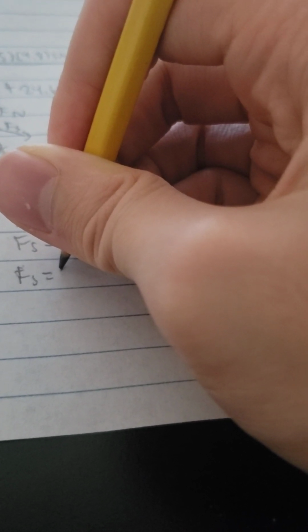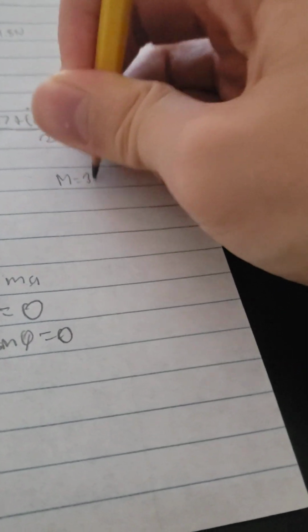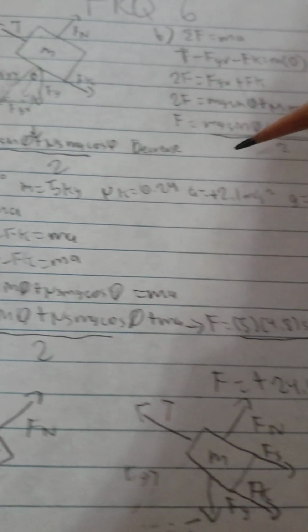And we're going to move mg sine theta to the other side. By the way, the top box is 3 kilograms, so that I don't need to write units. So these are all units for part F, by the way, and part D also applies to it. Equals 3, 1.8, sine 37.